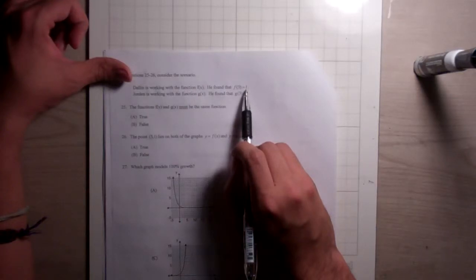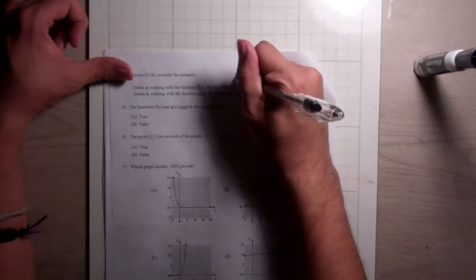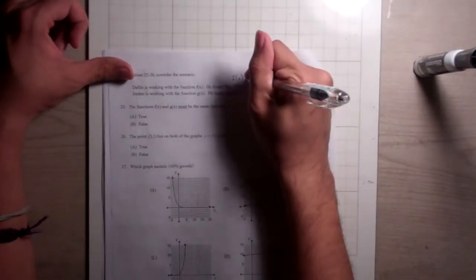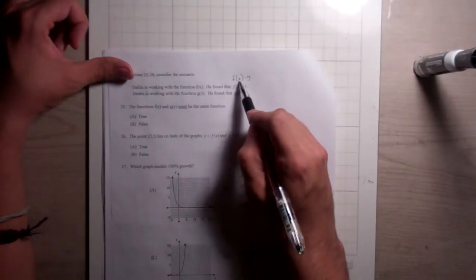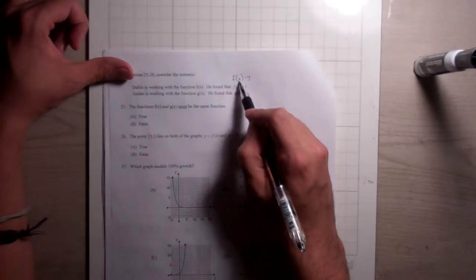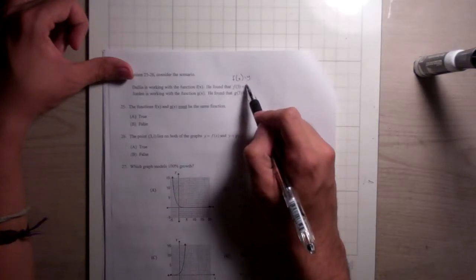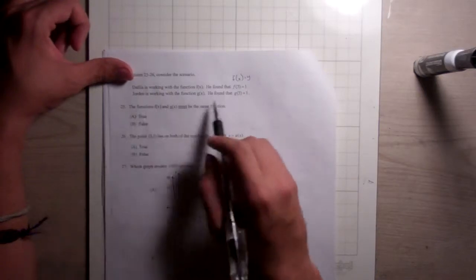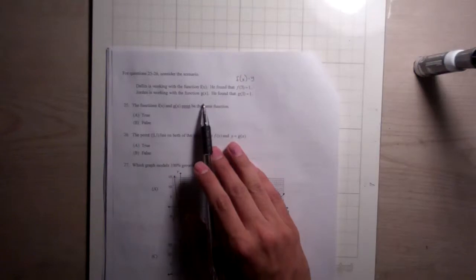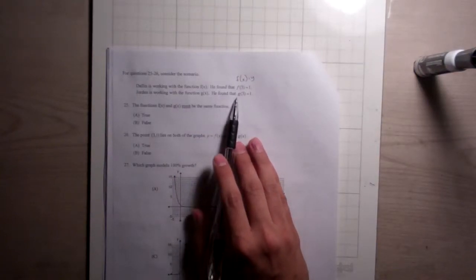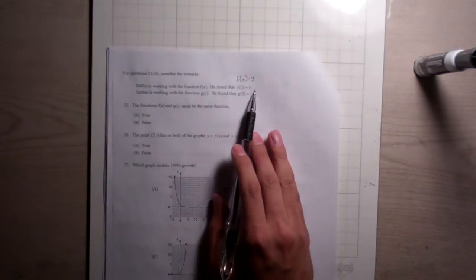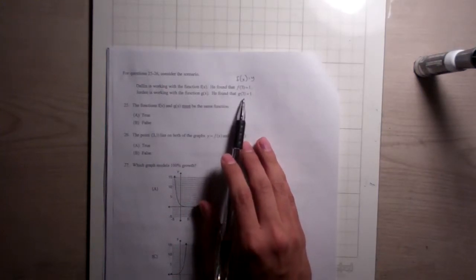Alright, now what does that mean? Well, we know that f of x, another way of writing that is y. Just comparing what I just wrote to what we had, we can tell that 3 is our x, 1 is our y. Okay, and reading this next statement, it says Jordan is working with the function g of x, right? That's a different line. He found that g of 3 is equal to 1. So these are very similar, with the exception that this is called f and this is called g.